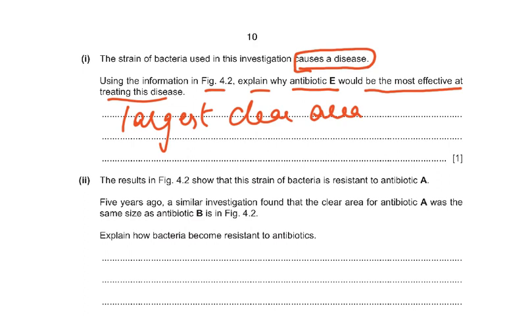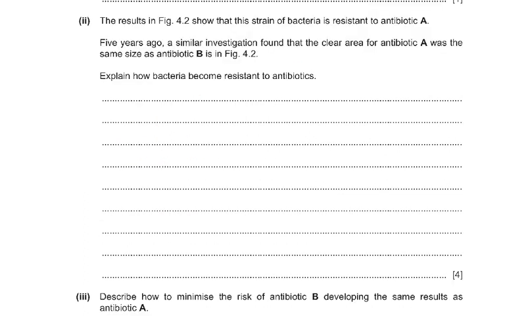So, largest clear area. Part 2: the results in figure 4.2 show that this strain of bacteria is resistant to antibiotic A. Five years ago, a similar investigation found that the clear area for antibiotic A was the same size as antibiotic B in figure 4.2. Explain how bacteria become resistant. I've done this in the first video, so I'm not going to go into much detail because I'd be repeating myself. Natural selection, mutation: bacteria without resistance die, the resistant ones survive and pass on their alleles for resistance to their offspring.